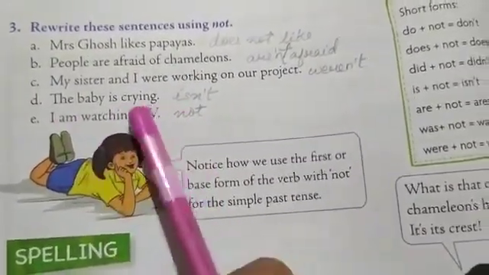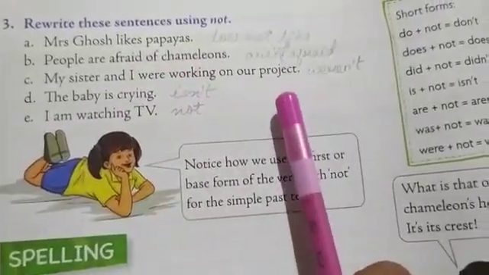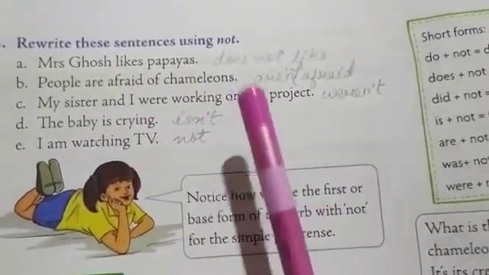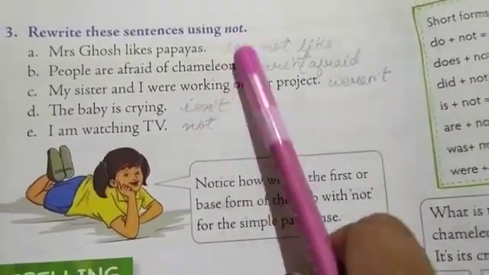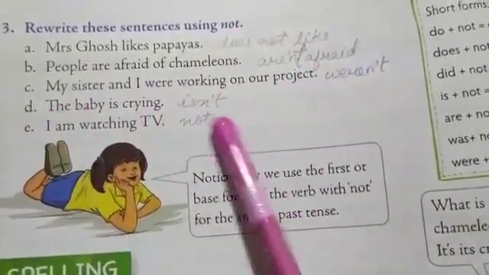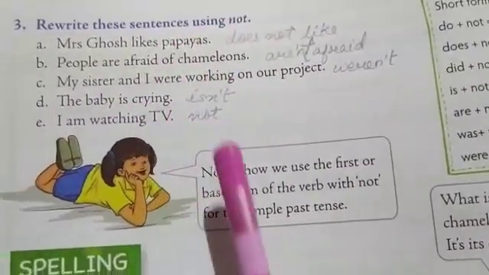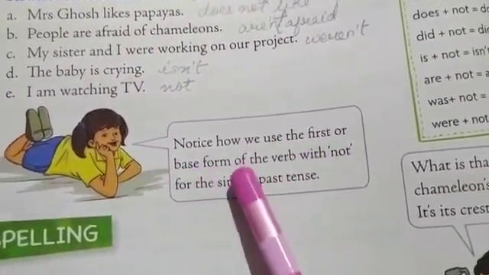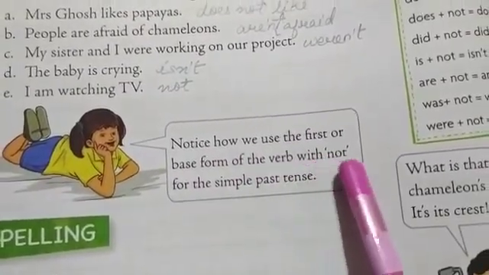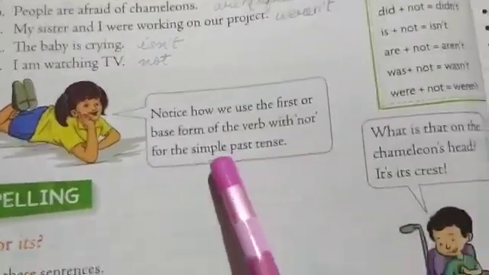Like this, you will write the whole sentence in the negative sentence as I have asked you to do. I have just shown the short forms here, but you will write the whole sentence. Notice how we use the first or base form of the word with not for the simple past tense.